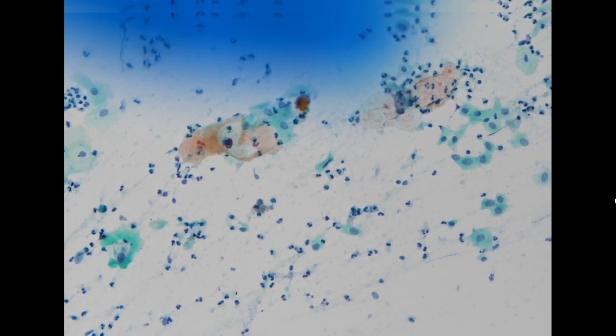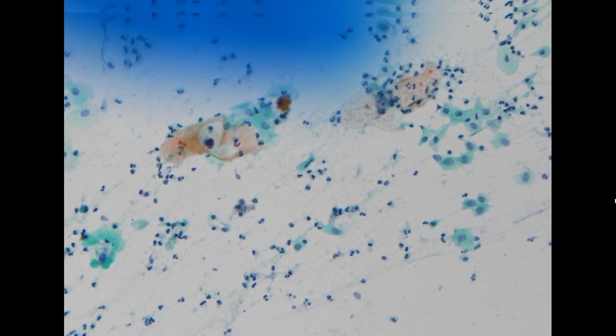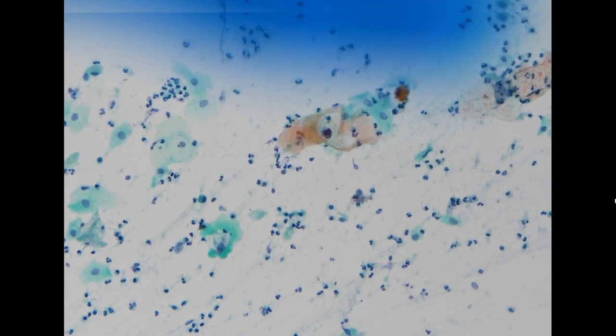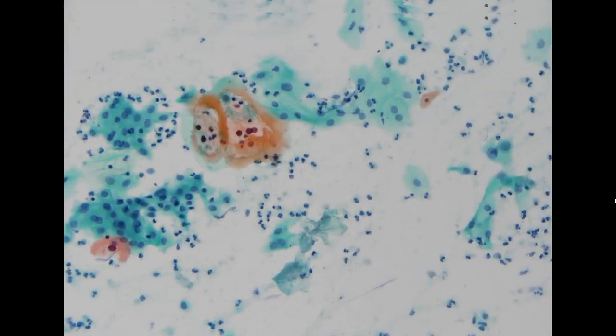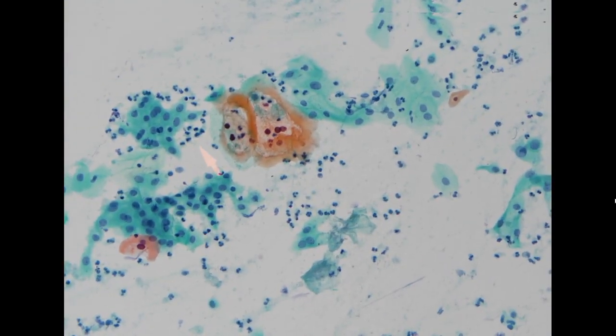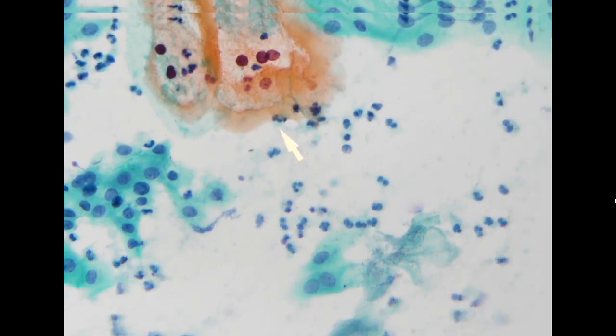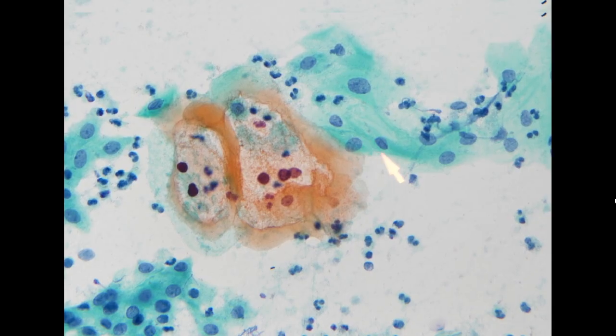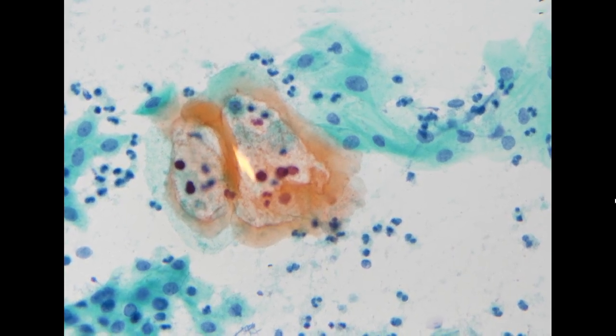We identify some superficial cells, enlarged in size, remaining low NC ratio. The nuclei are hyperchromatic compared to the adjacent intermediate cells. Again, we have binucleation, multinucleation, and flank hyperchromasia compared to the adjacent intermediate cells, with coilocytic change.